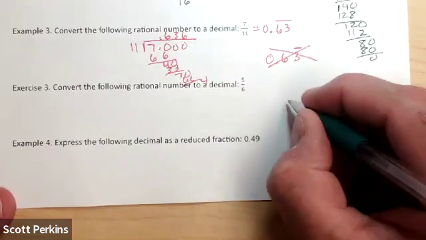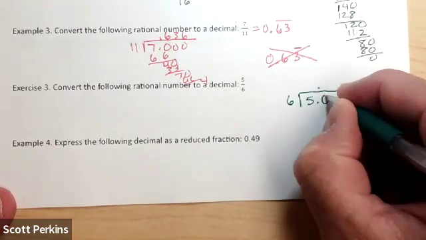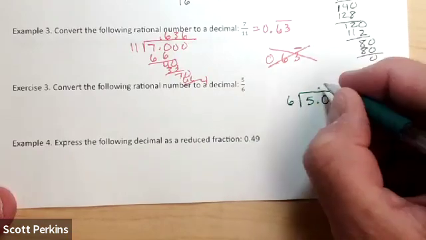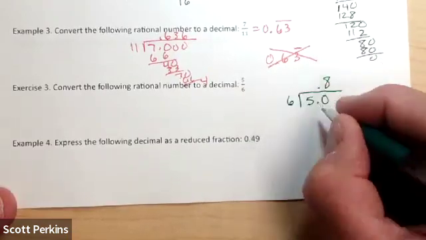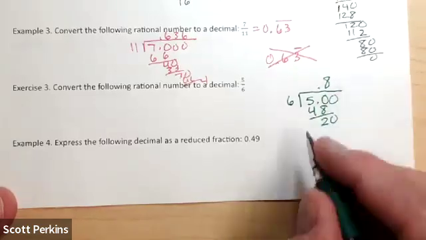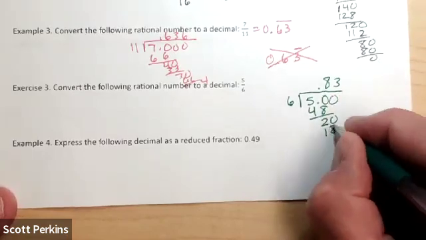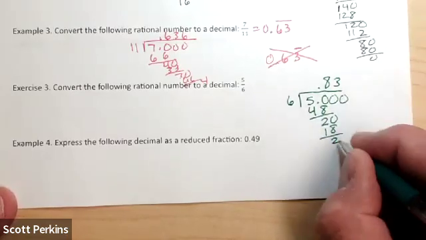All right, we've unpaused the video. 6 is going to go into 5. 6 goes into 50. That's going to happen 8 times. 8 times 6 is 48. Now I have a remainder of 2, so I bring down the 0. 6 goes into 20 3 times. 6 times 3 is 18. Get a remainder of 2, bring down another 0.